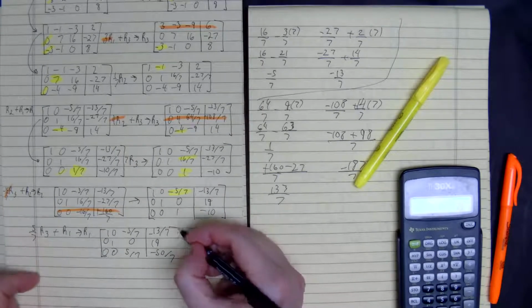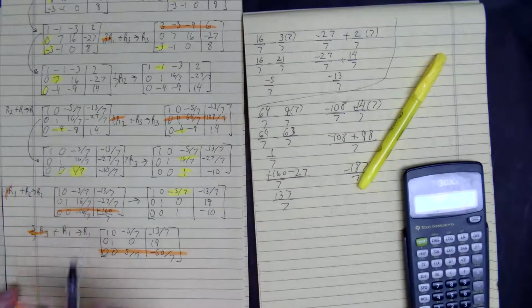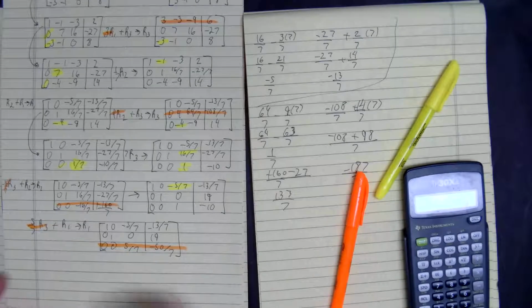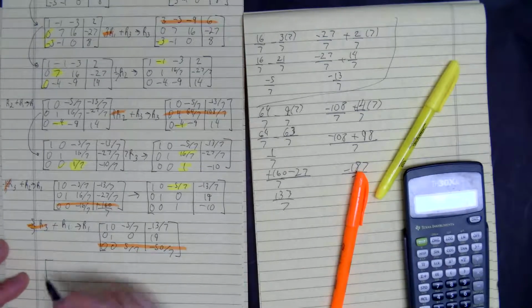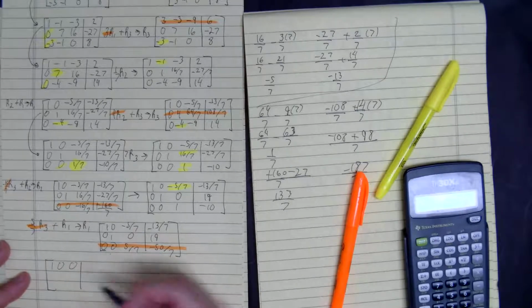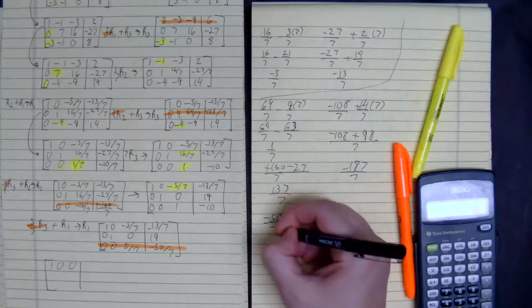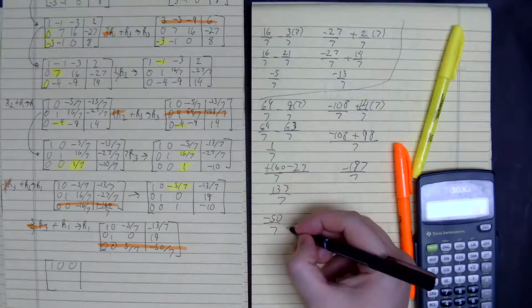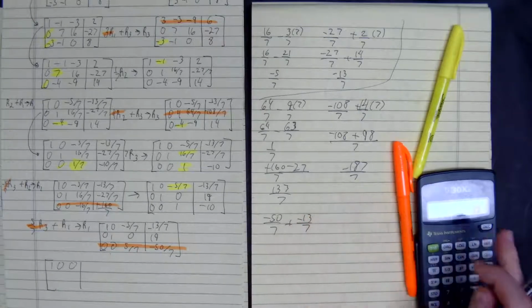Good. So let's finish this. Let's see what our final solution is. 0, so that becomes 1. 0 stays the same, 0. So what we get right here, negative 50 over 7 plus negative 13 sevenths.